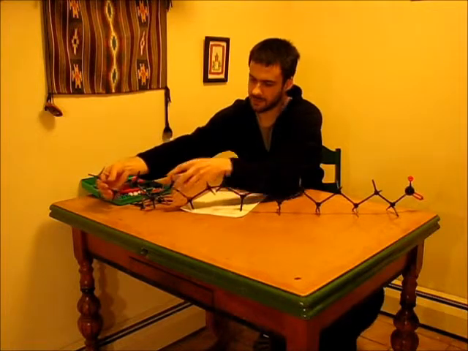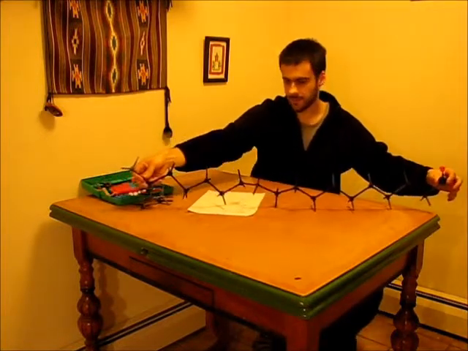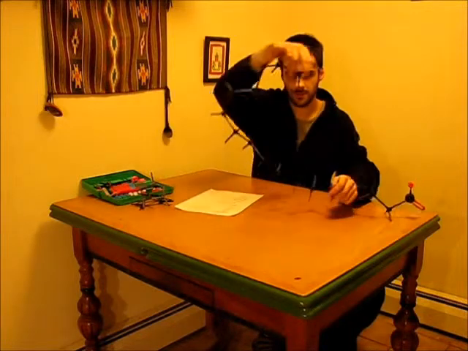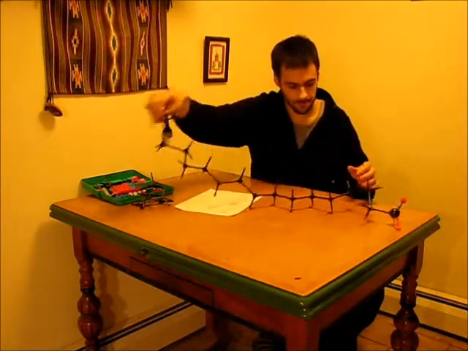It takes less energy for this molecule to be in this form than twisted.